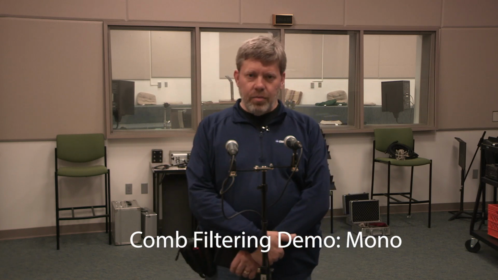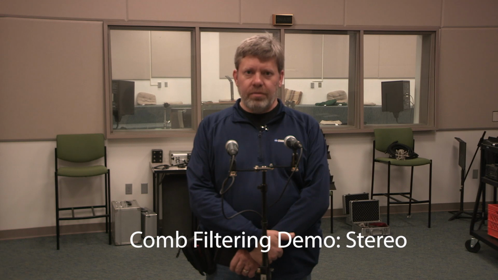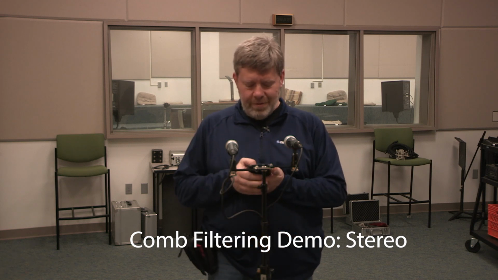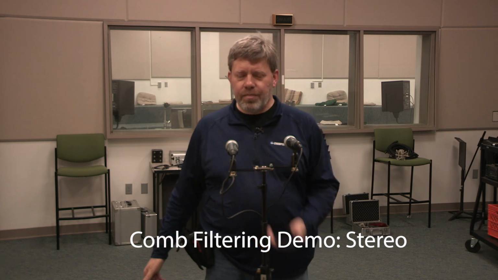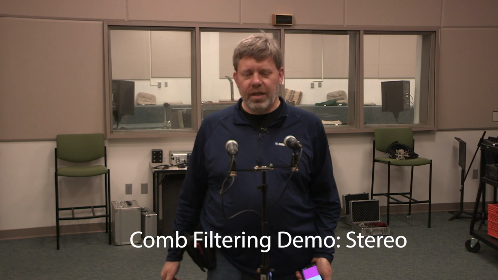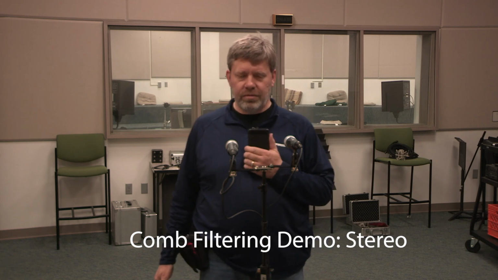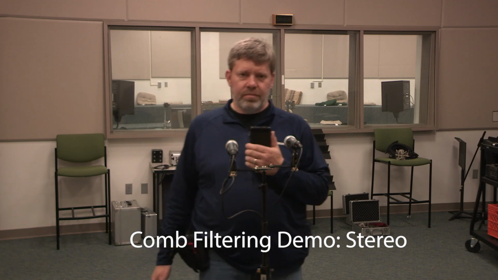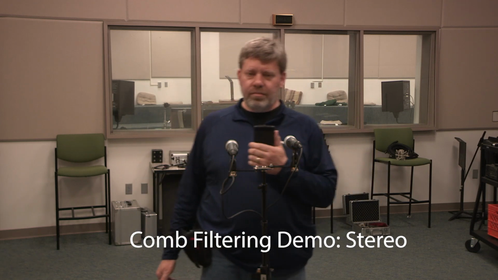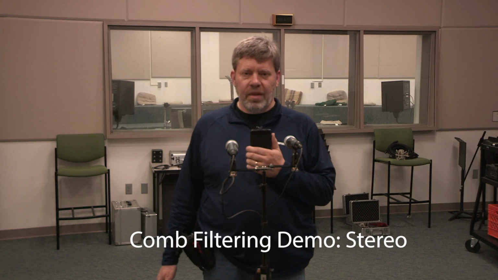To illustrate that even more, go back to stereo. Here's a broadband tone that should help to illustrate this really effectively. Stereo. And mono.